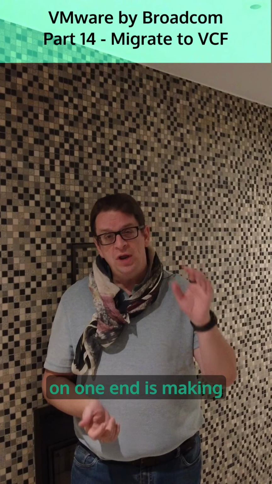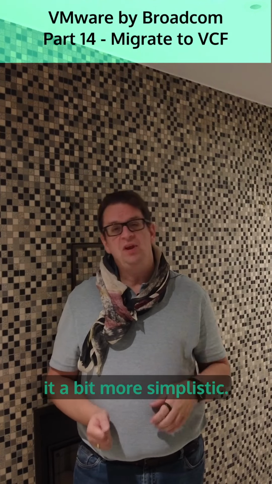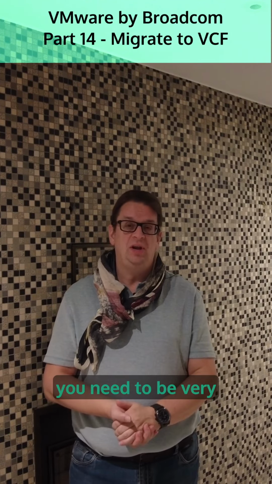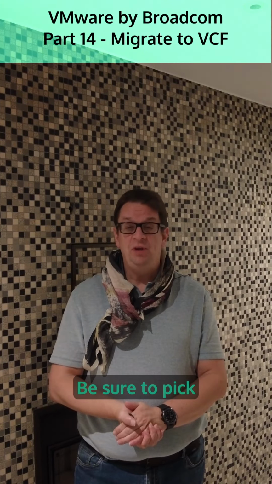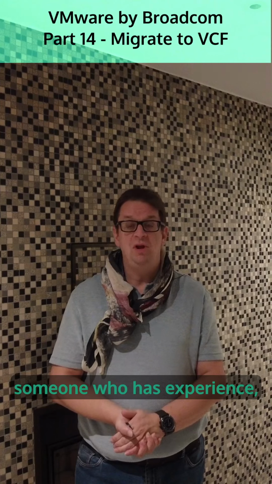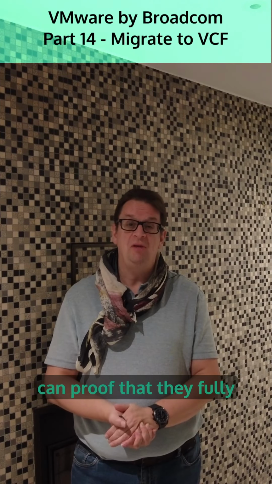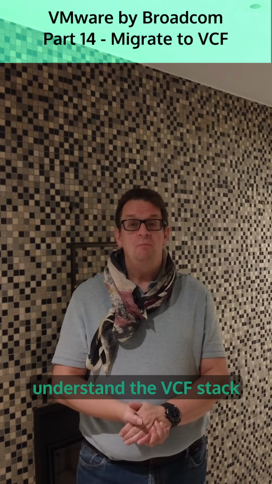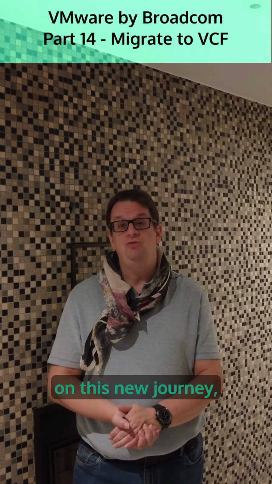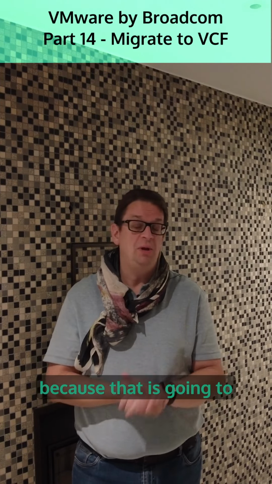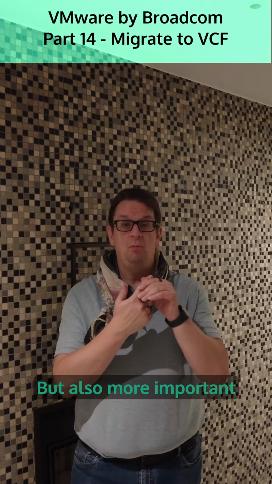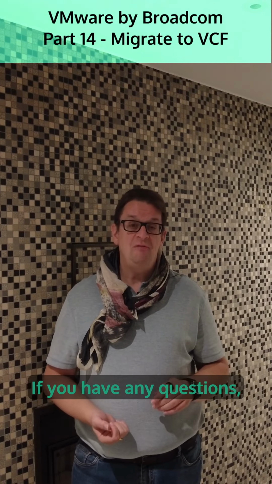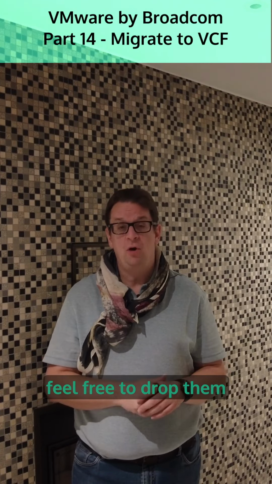VCF, on one end, is making it a bit more simplistic. On the other hand, you need to be very, very clear that you make the proper choices and design decisions. So be sure to pick someone who has experience, who has done projects and can prove that they fully understand the VCF stack before you engage them on this new journey, because that is going to directly influence how well performing your infrastructure is going to be, but also more important that you are not spending too much money on licenses moving forward.